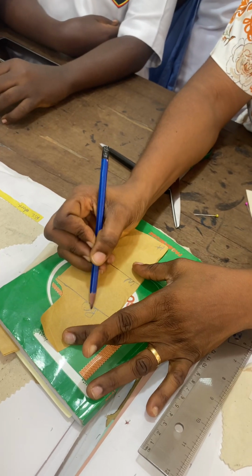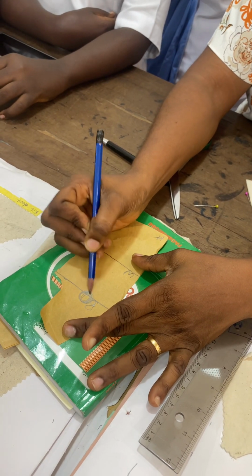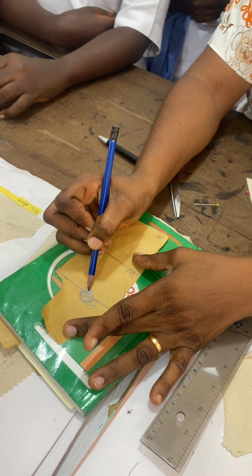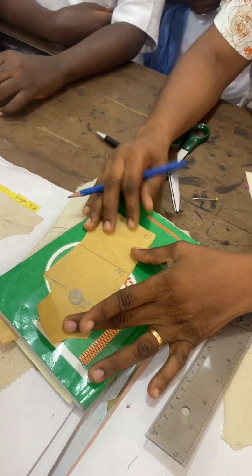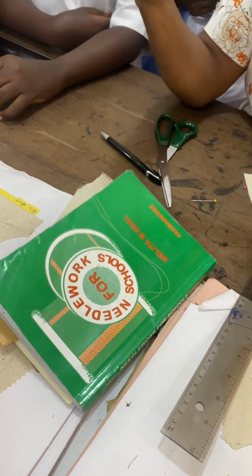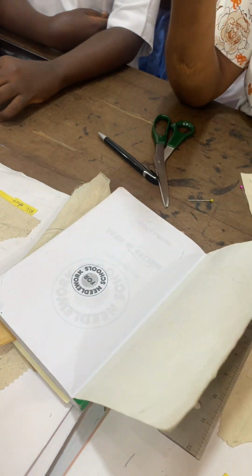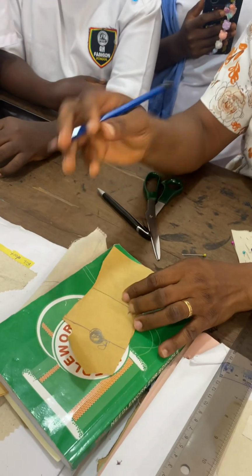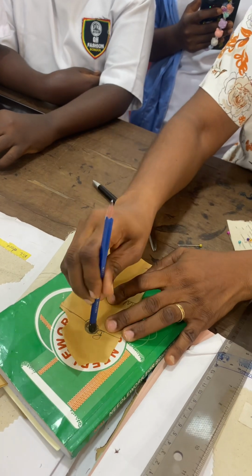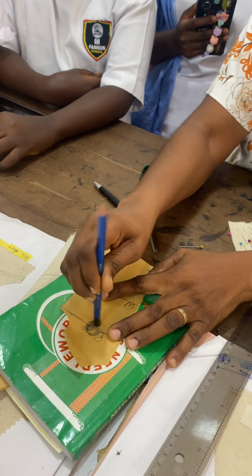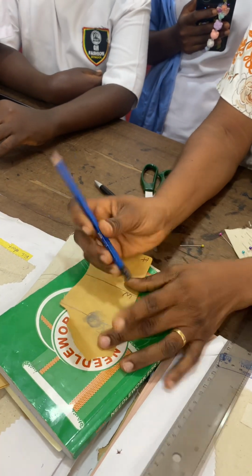This is where our nipple falls. Okay. So to get a dart here, you need to measure your nipple to nipple measurement. You need to measure your what? Nipple to nipple measurement. Okay.